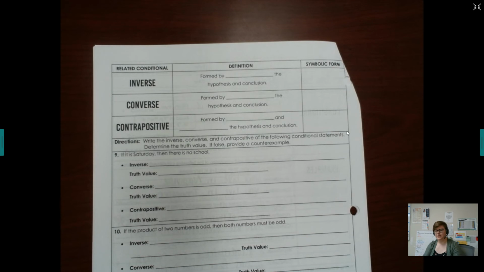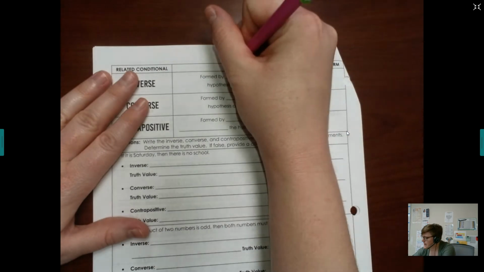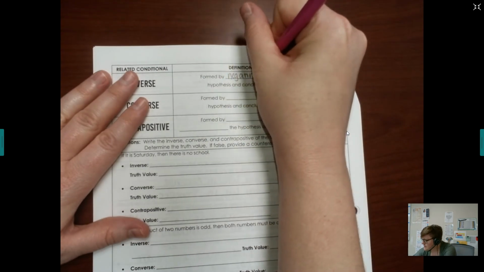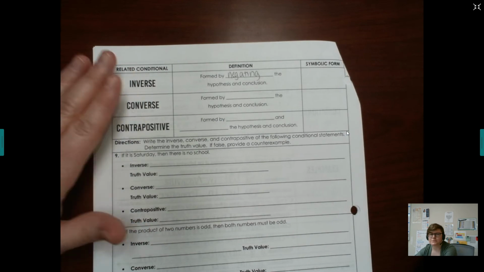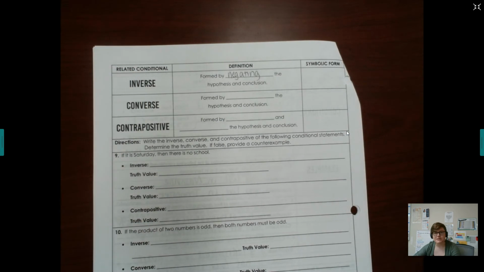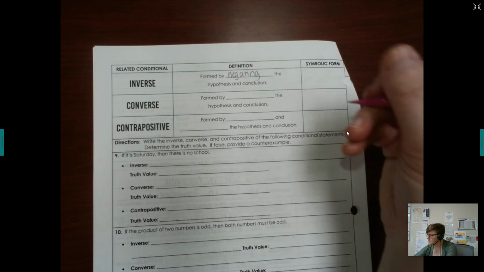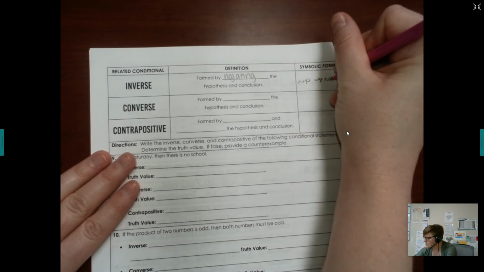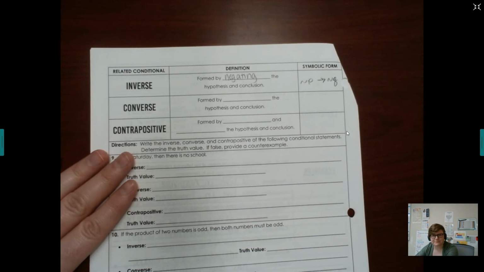So the way that we're going to think about this, the inverse is formed by negating the hypothesis and conclusion. So that means taking the not of each part. So not P implies not Q.